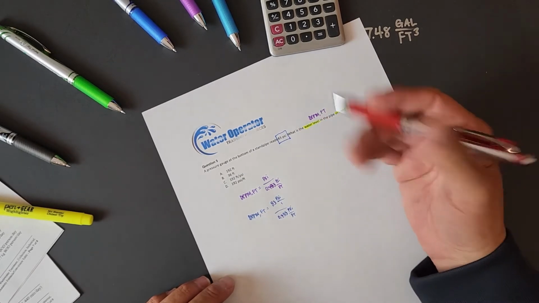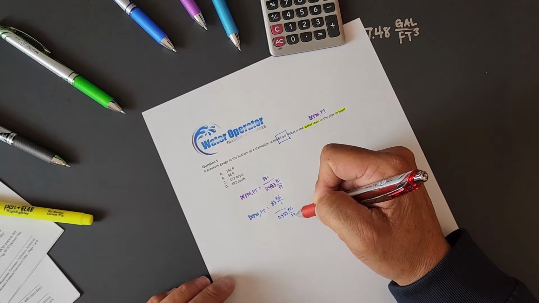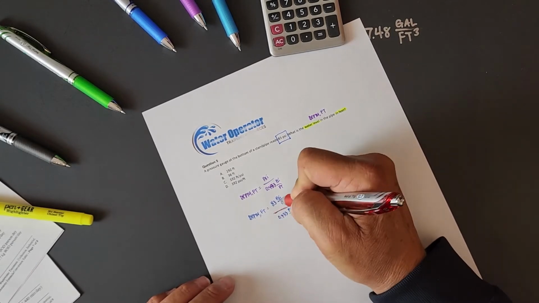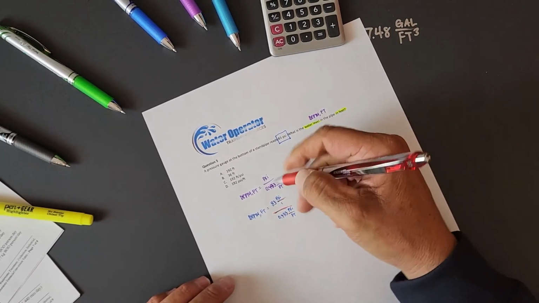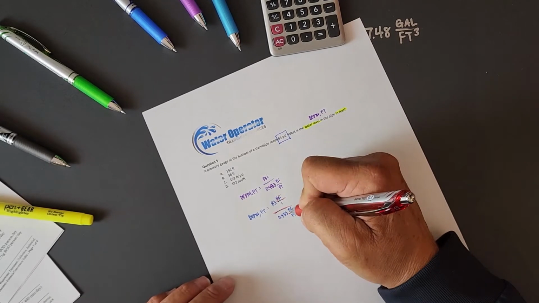So let's cross cancel. We have 83 psi over 1, and 0.433 psi over foot. We have a division line here, there, and there. Psi over psi, we can cross cancel these out.